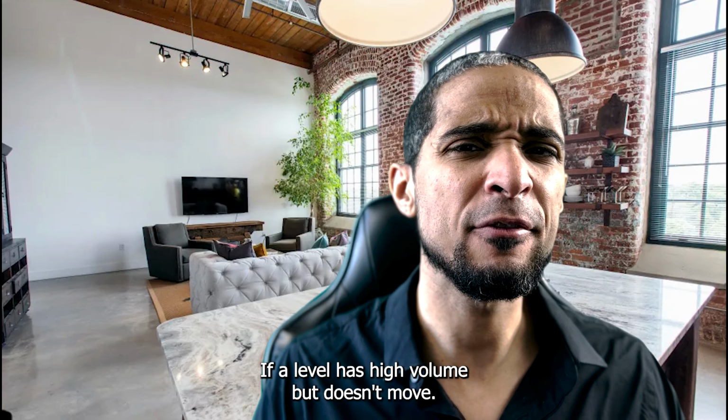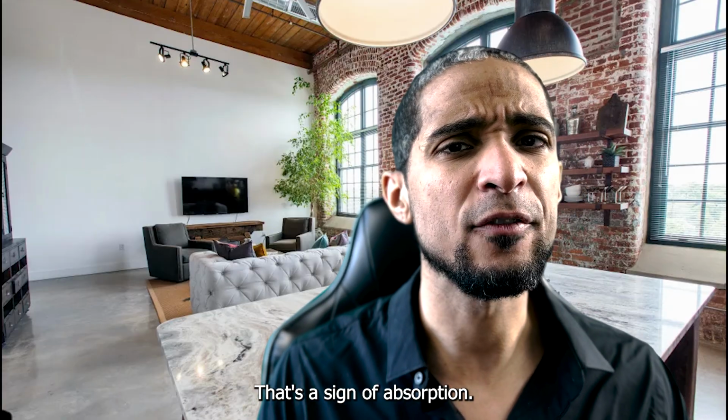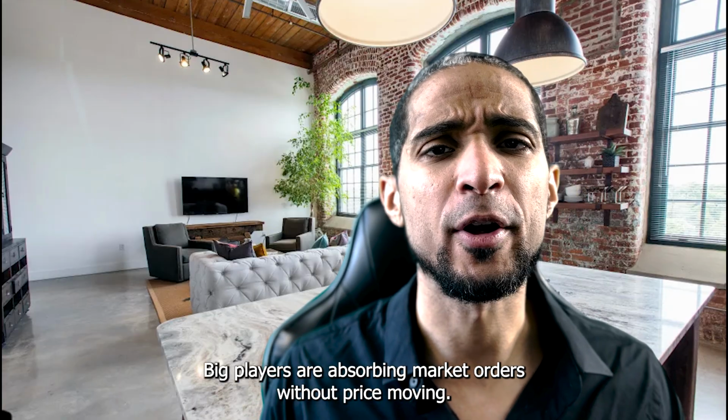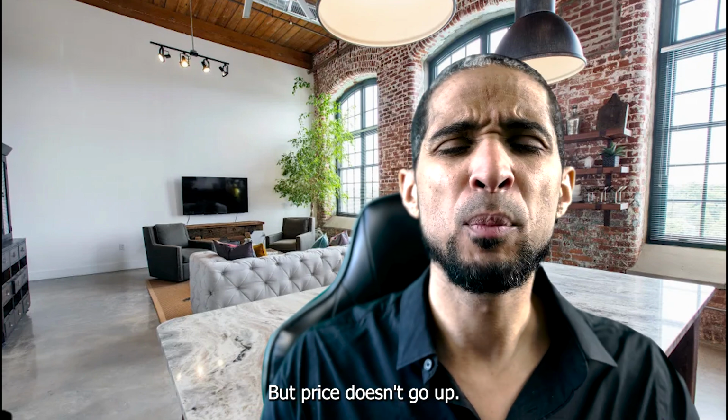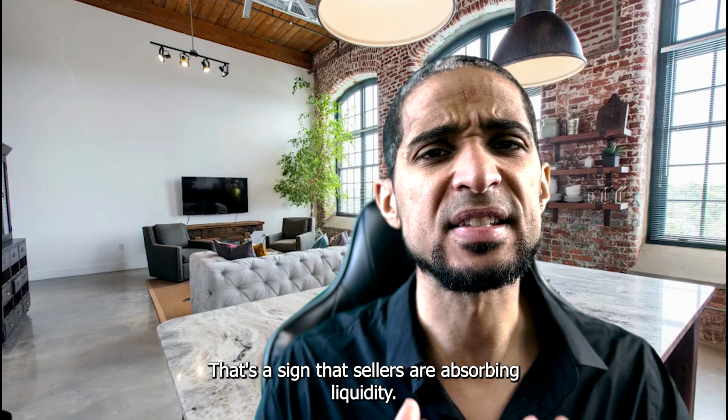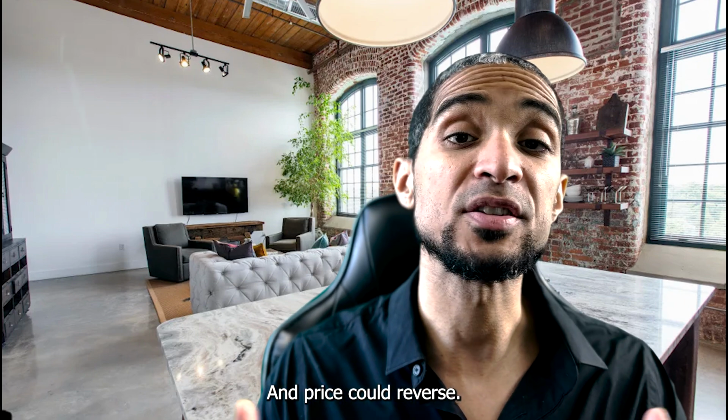If a level has high volume but doesn't move, that's a sign of absorption. Big players are absorbing market orders without price moving. Pro tip, if you see stacked aggressive buying but price doesn't go up, that's a sign that sellers are absorbing liquidity and price could reverse.